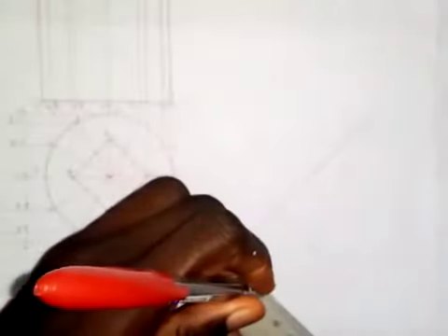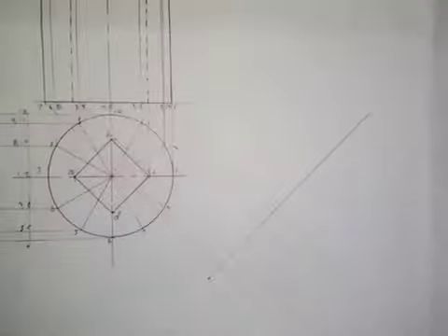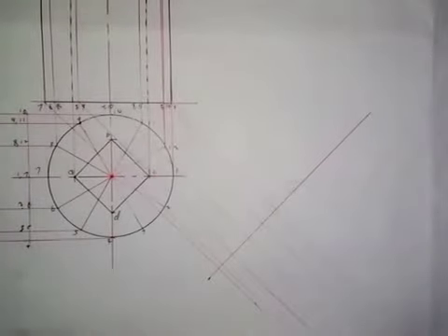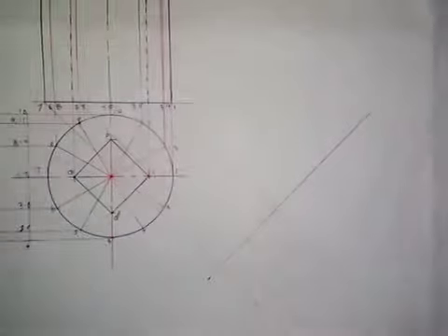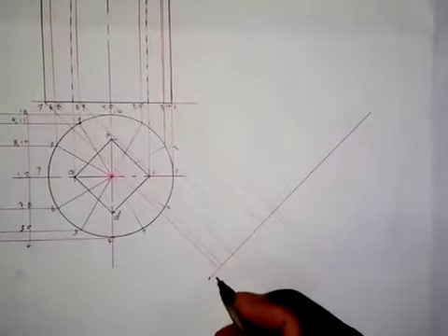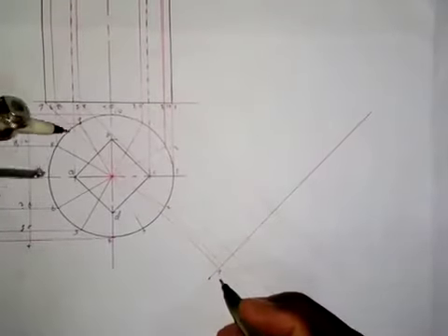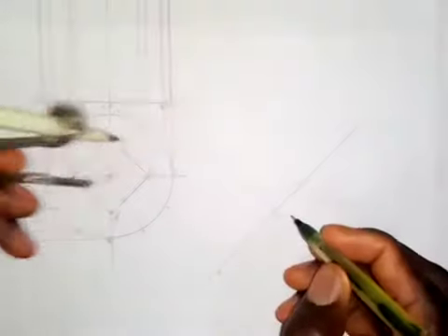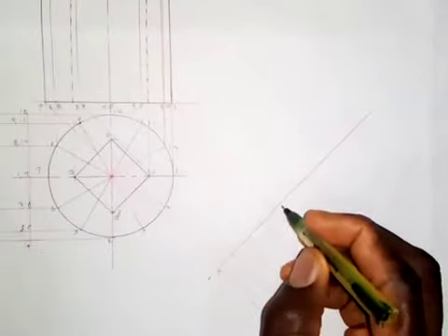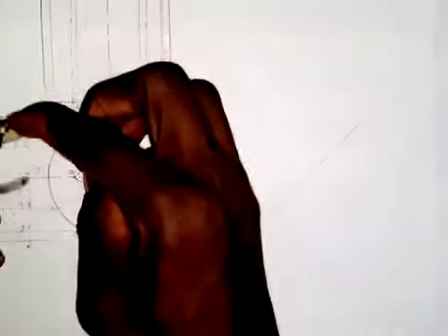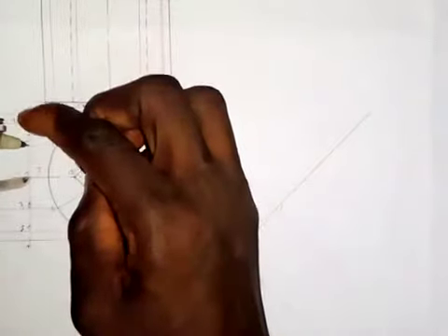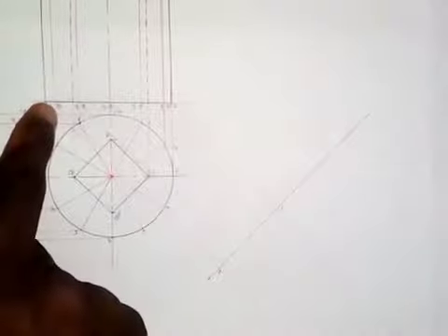Okay, so this is okay. Alright, so the next thing I'm going to do is take my compass. I put the sharp point of my compass at the center here. This point is 7, and this point is 1. So 7 and 1 are on this line. Then I will take my compass, take the distance of 8, 12 here, and also follow this line.